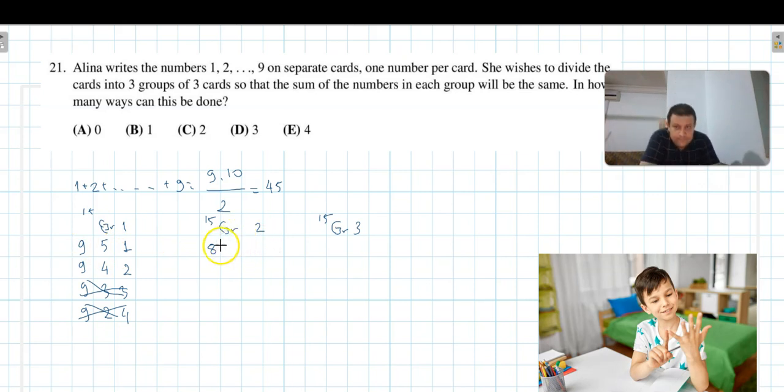So since I cannot use 1, let me start with 2. 8, 2, 5. Okay, it's not possible because 5 is already there. Sorry, 8, 1, 6 is not possible because 1 is already used. 8, 2, 5 is not possible, 5 is already used. We use this one. Okay, so let's come to this one.